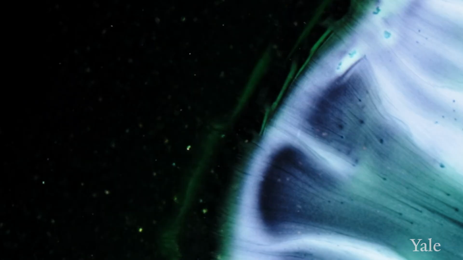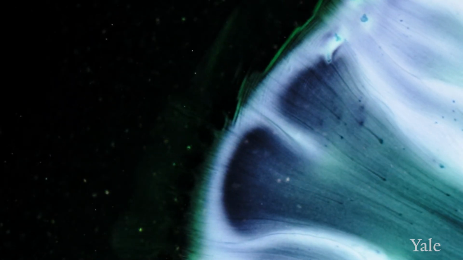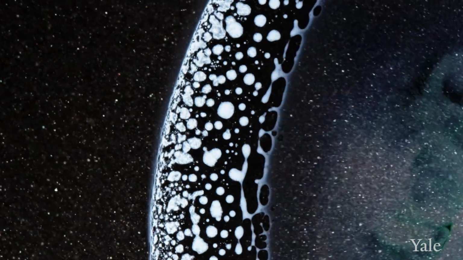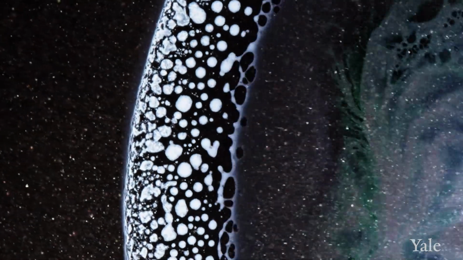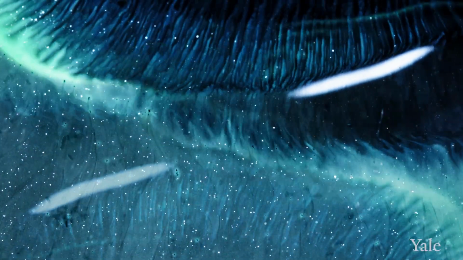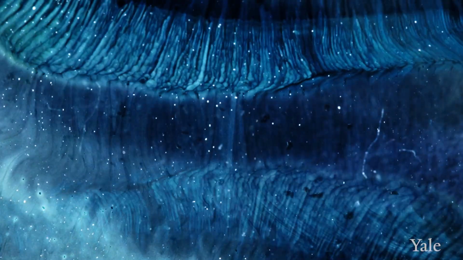Epithelial cells are the cells that form the boundary between the inside of you and the outside of you. And as such, they have to do two things. One is they have to prevent you from mixing with the outside world, but also they have to control what you take in from the outside world and what you excrete back into the outside world.